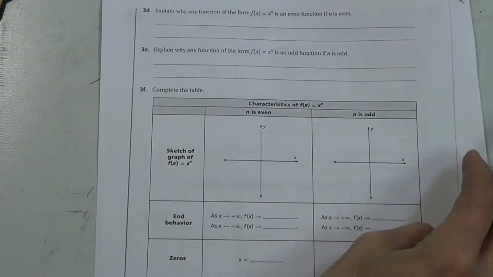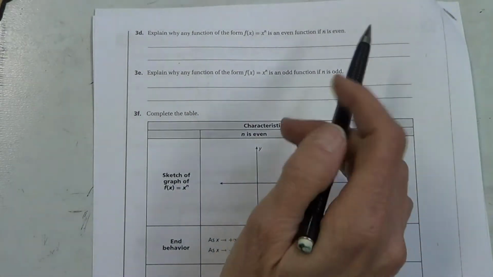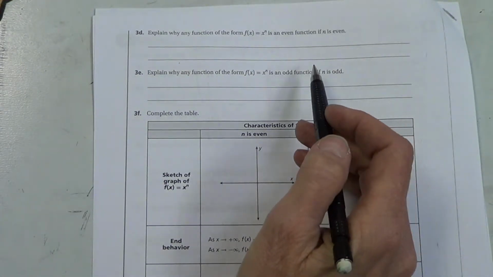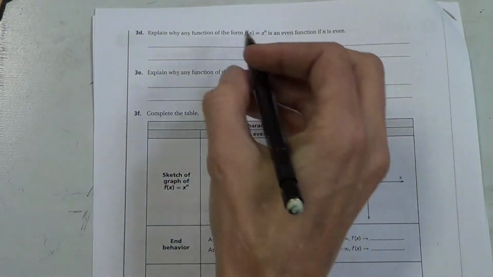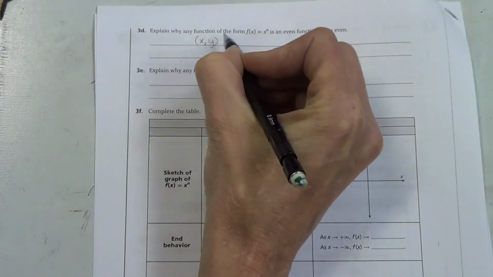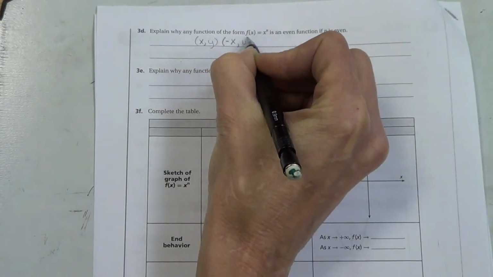Okay, explain why any function in the form x to the n is an even function if n is even. So you need to explain how come we end up with the situation that x results in y and negative x results in y.